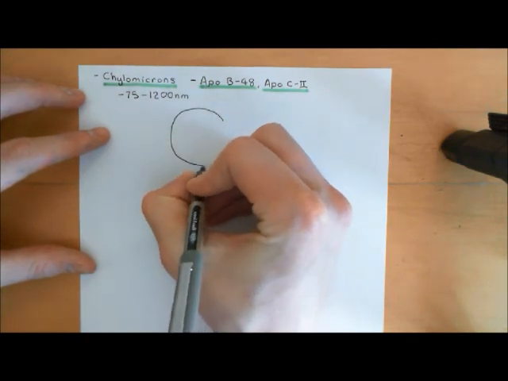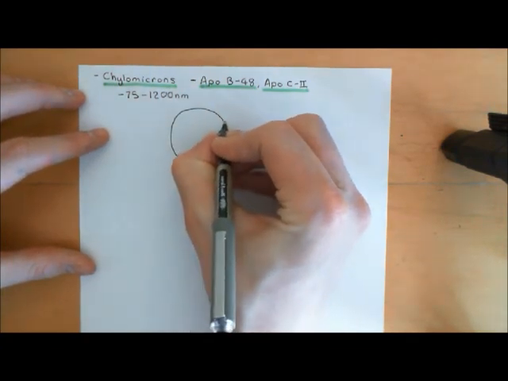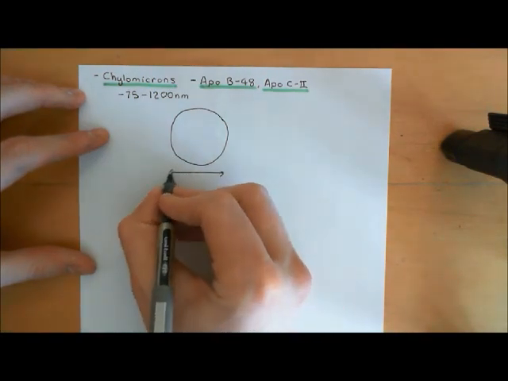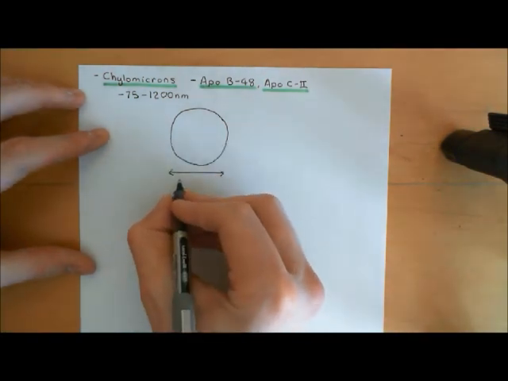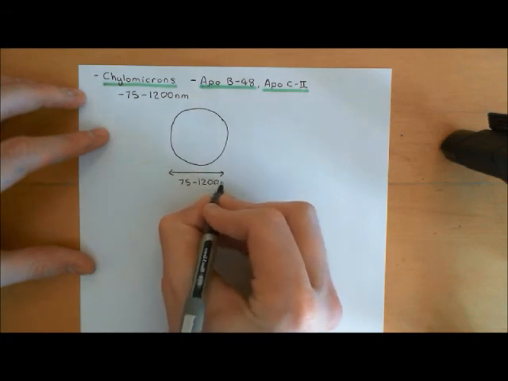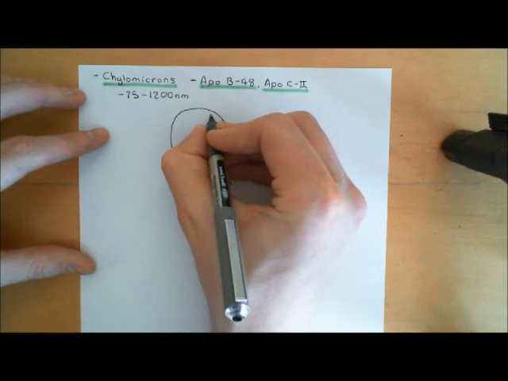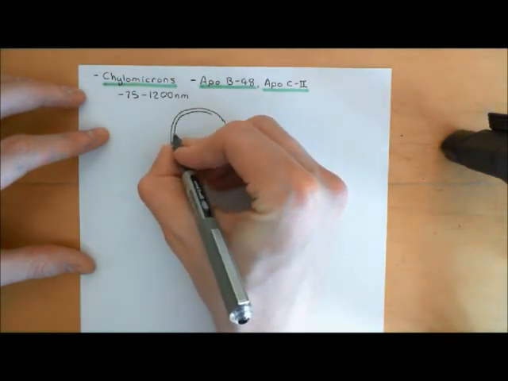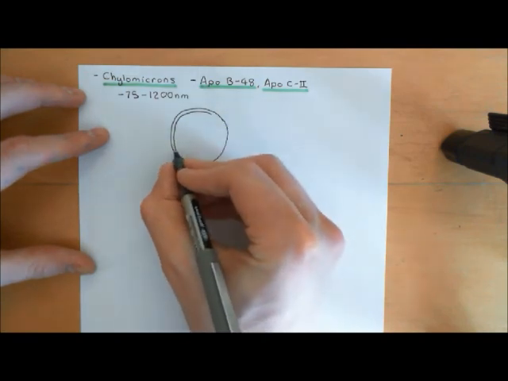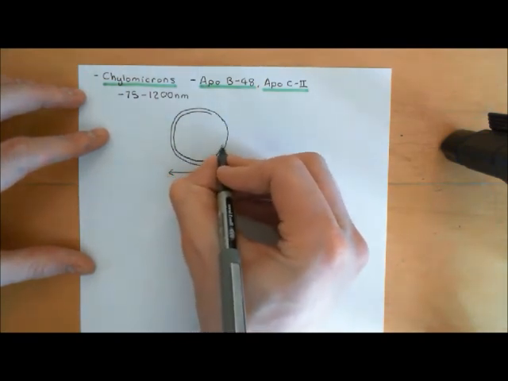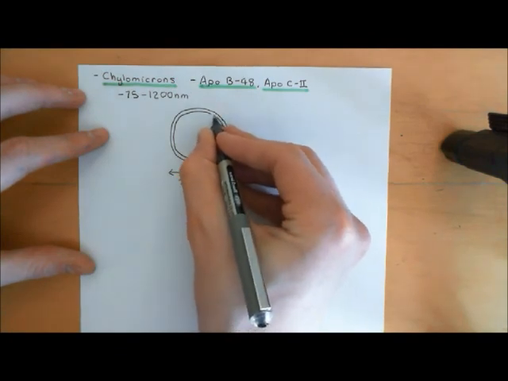Okay, so once again it's a great big sphere. And now it is massive, so this diameter could be up to 1,200 nanometers, so 75 to 1,200 nanometers. That means now that the phospholipid monolayer needs to be really thin, because we are seeing this picture hugely zoomed out, so the phospholipid monolayer should be really thin, like so.